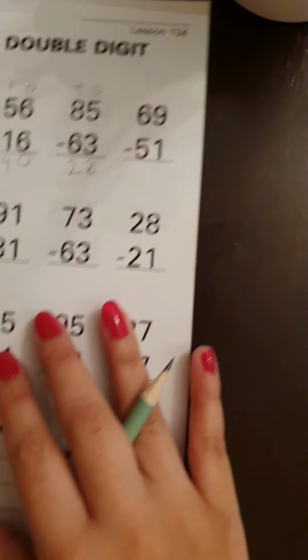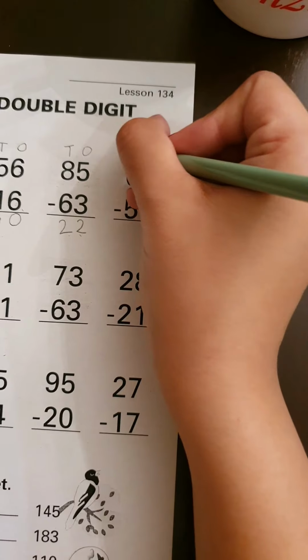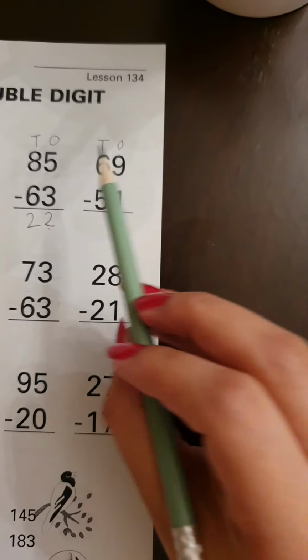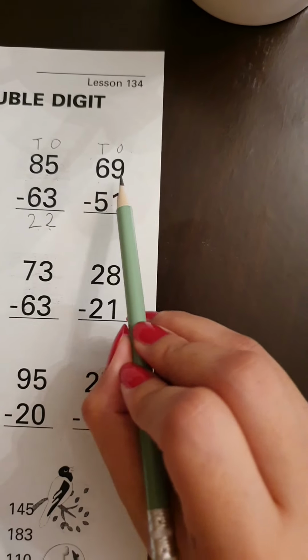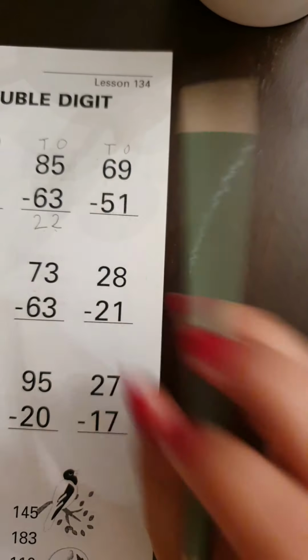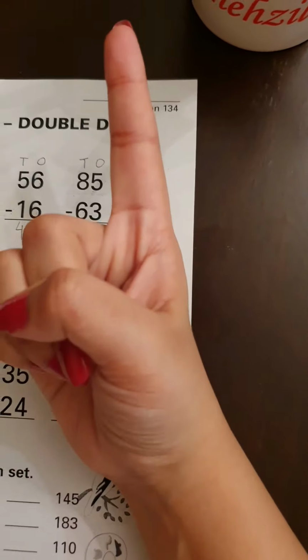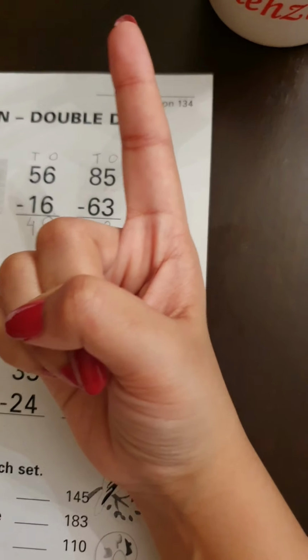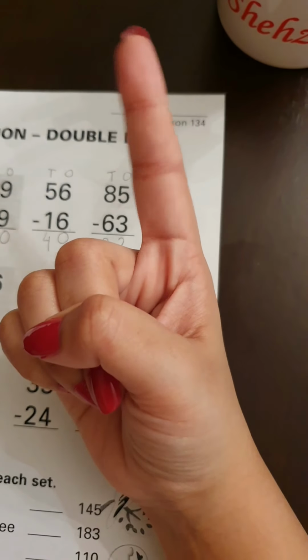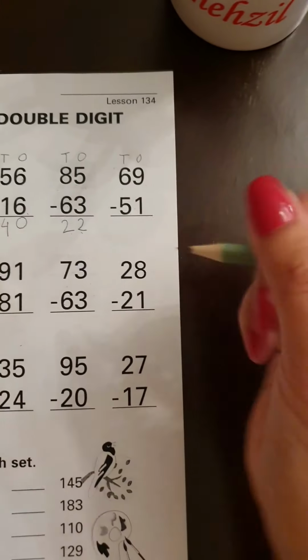Now let's look at that next sum. There we go. I've already written tens and ones. It is 69 minus 51. Let's look at the right side first. So 9 goes in my mind and I will take 1 finger out and count backwards from 9. So my answer is 8.